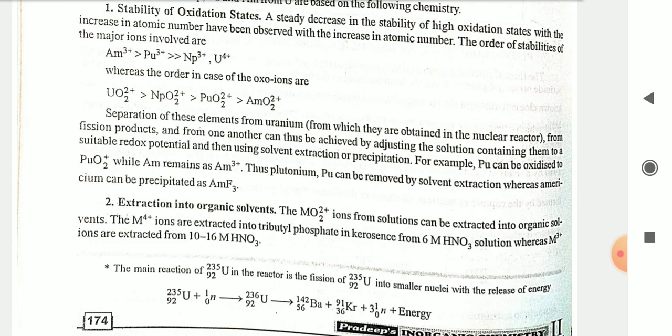Separation of these elements from uranium, from which they are obtained in a nuclear reactor, from fission products and from one another can thus be achieved by adjusting the solution containing them to a suitable redox potential and then using solvent extraction or precipitation. For example, Pu can be oxidized to PuO2+ while Am remains as Am3+. Thus plutonium can be removed by solvent extraction whereas americium can be precipitated as AmF3.